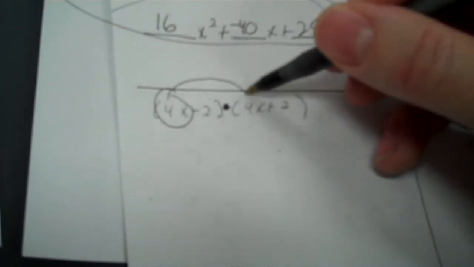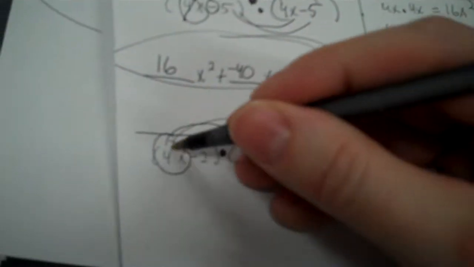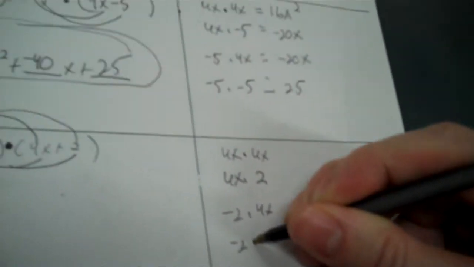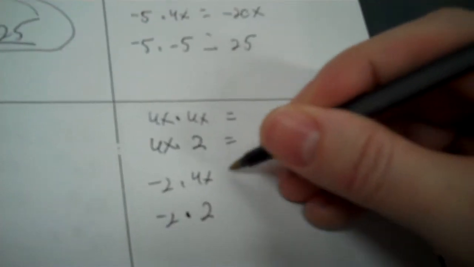Okay, next one, another multiplication, so we have to do some distribution. So 4, 4, 4, 2. So 4x is being distributed to two things. One is a 4x, the other is a 2. Then the negative 2 has to be distributed. So 4 times 4 is 16, x to the second. 4 times 2 is 8x.